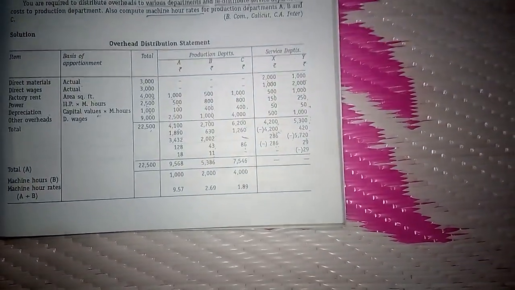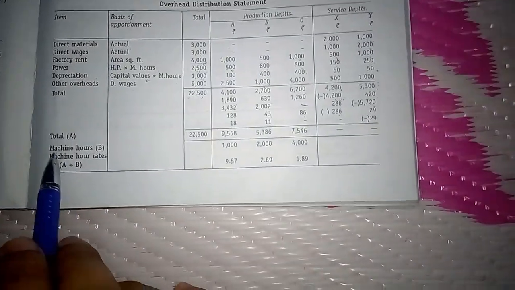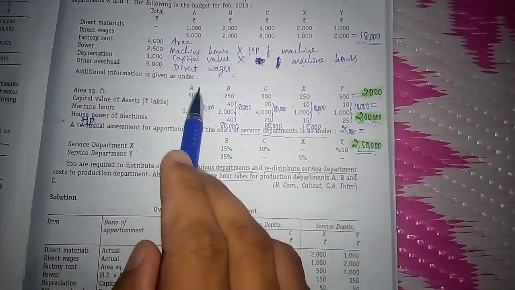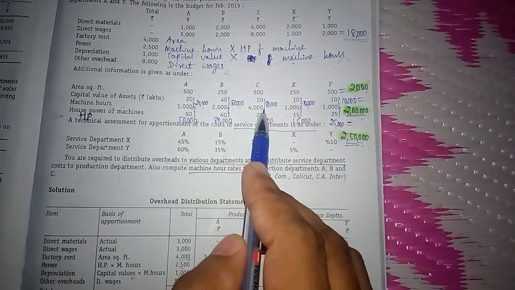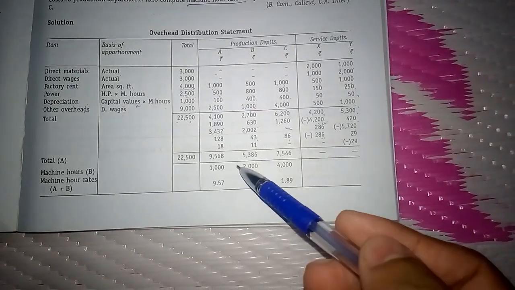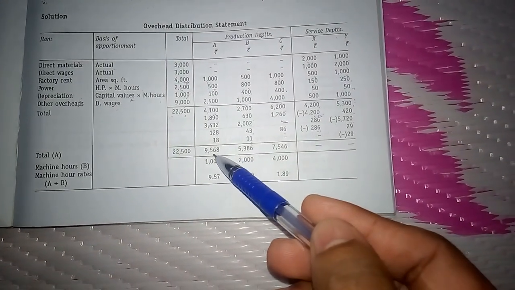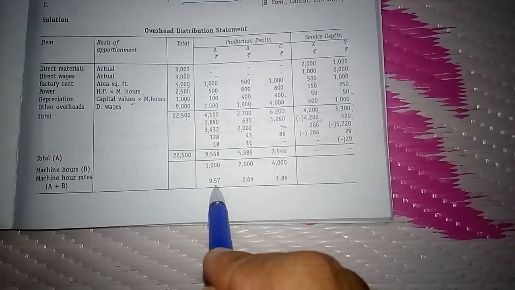So now, since they have asked you to calculate machine hour rate, first transfer the machine hours given in the problem. They have given machine hours 1000 to the production department A, 2000 to the production department B, and 4000 to the production department C. So just transfer those machine hours. So if you divide 9568 divided by 1000, you will get 9.57.